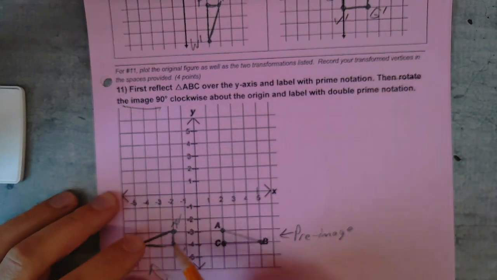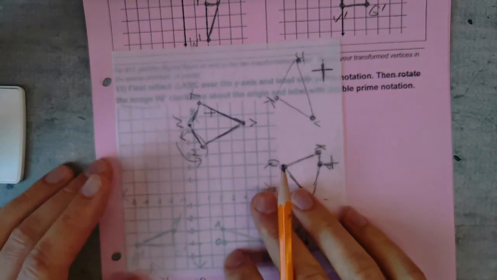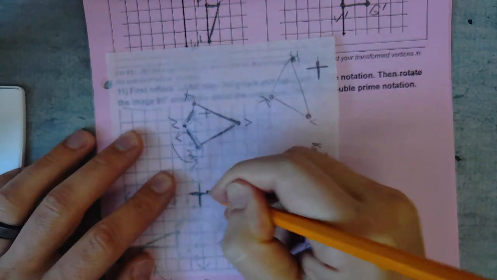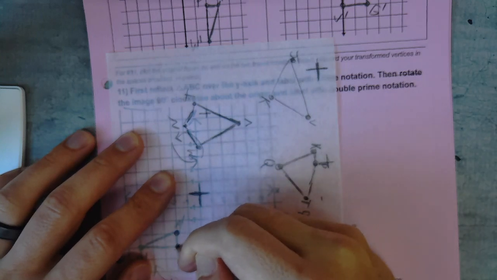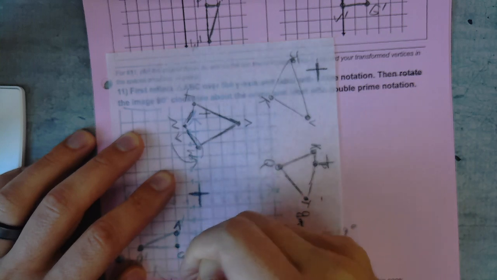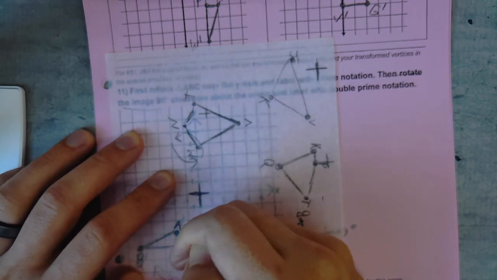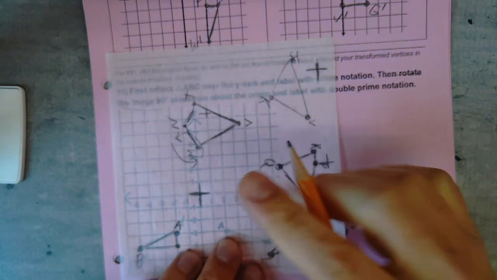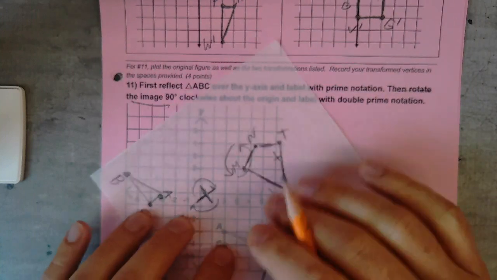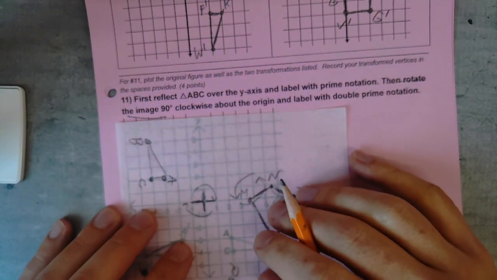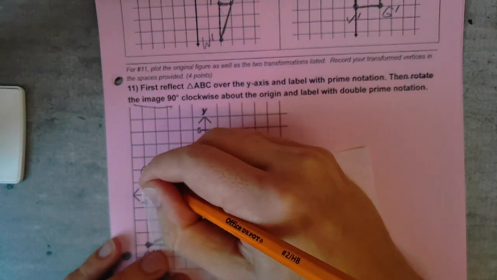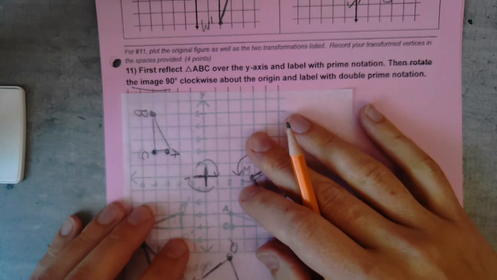Then rotate the image. So I'm going to rotate this one 90 degrees clockwise. Use my patty paper. Look at that. I've used 1 sheet of patty paper for this whole thing. So I got A, C, B. Helps to label these so that I get them labeled properly. Clockwise. So I'm going to go the way a clock moves, this way. 90 degrees. So I should be right there. I think this is where C was. Yeah.